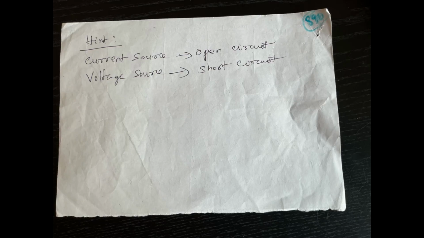Current sources are open circuited. Voltage sources are short circuited. In circuit calculation, the superposition theorem is important.